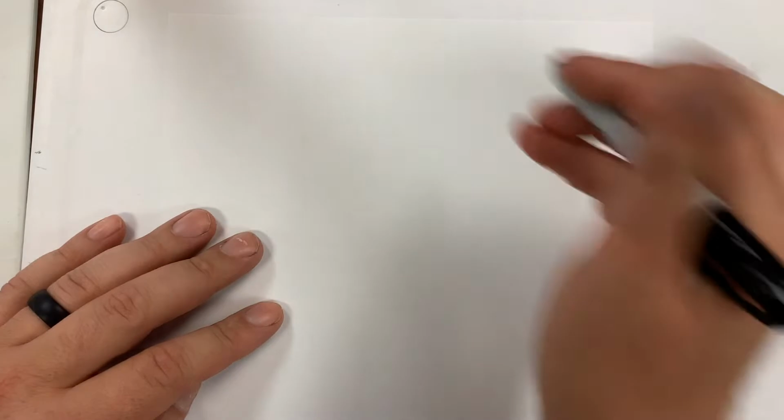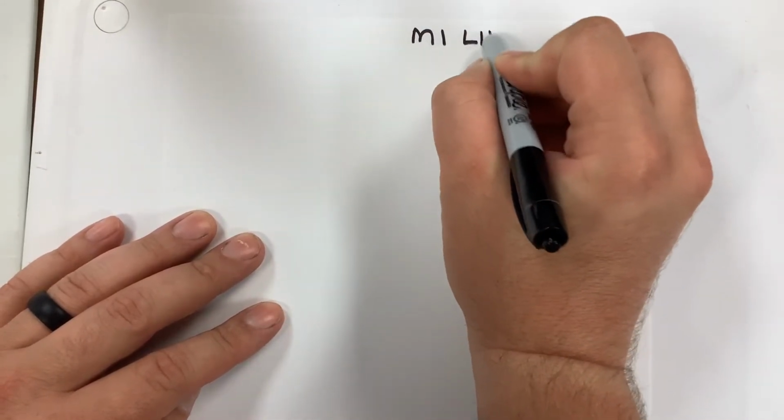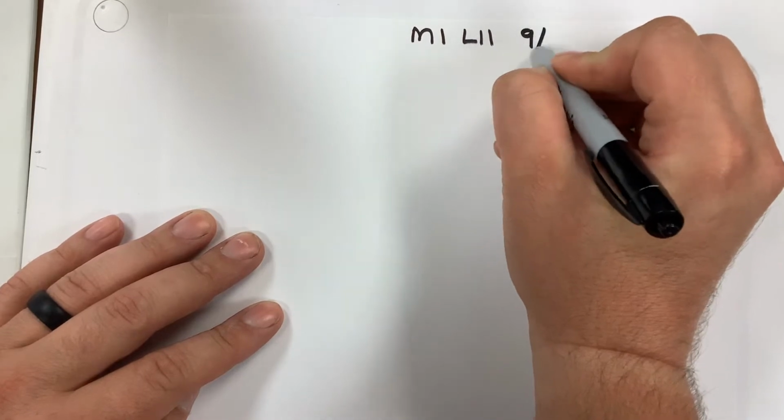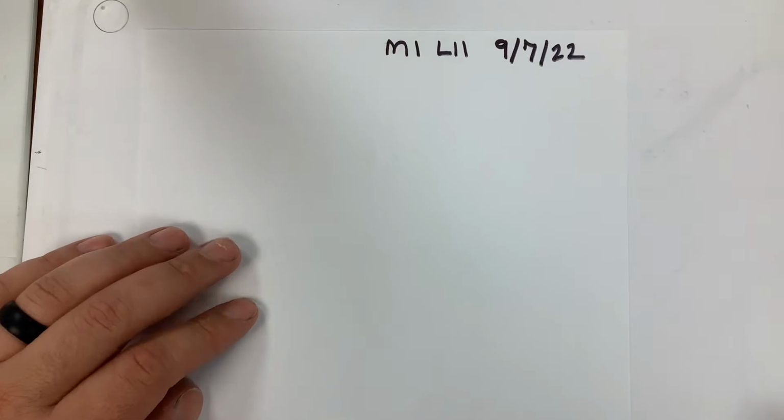But make sure you open up your journals to a brand new fresh page and let us label our paper. Today is Module 1, Lesson 11, and it is 9/7/22. Make sure you have your papers labeled.